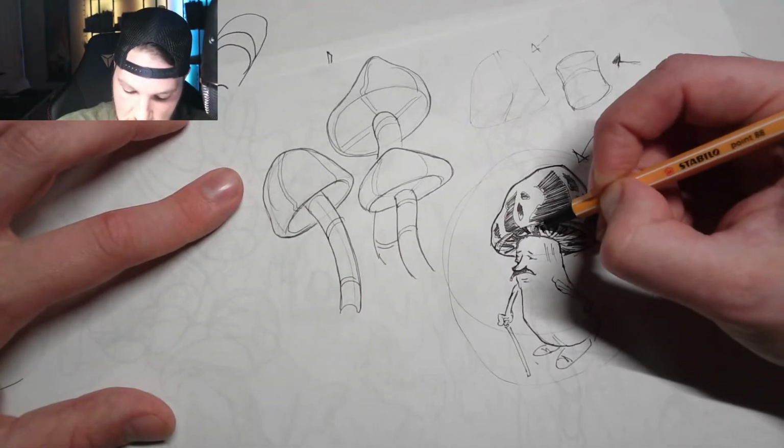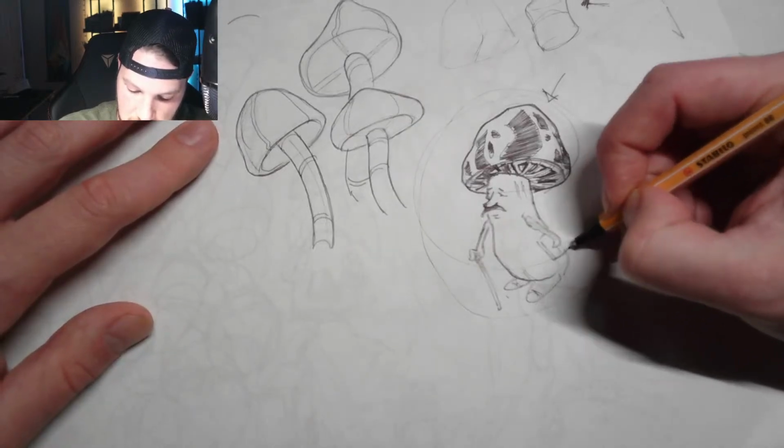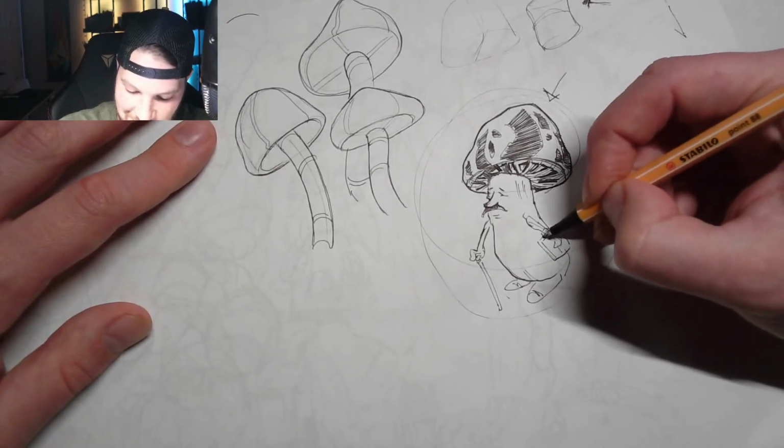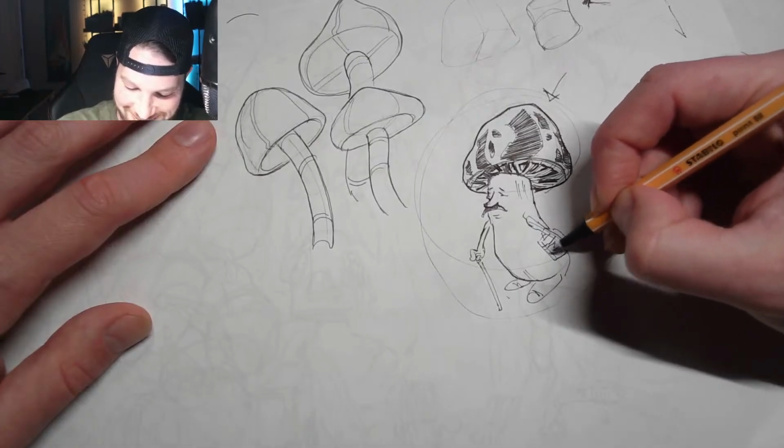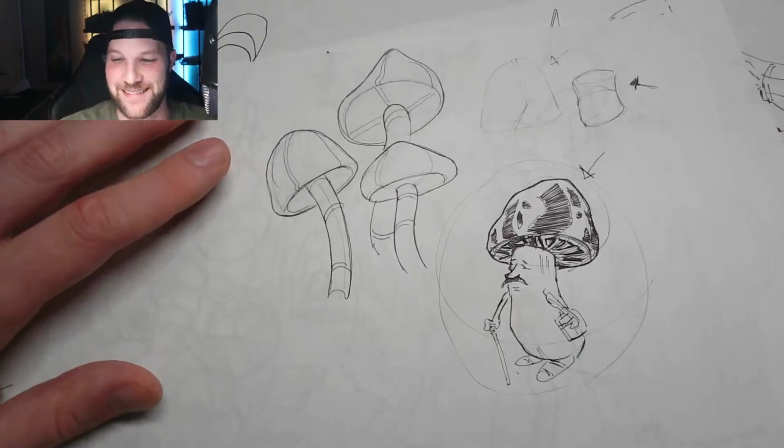This mushroom, I mean, maybe he's got a little suitcase, just going to work. Yep.